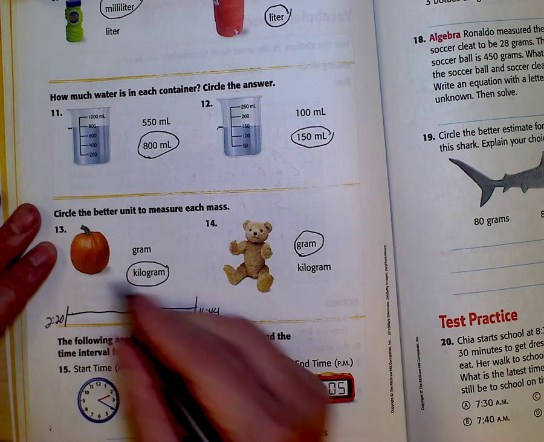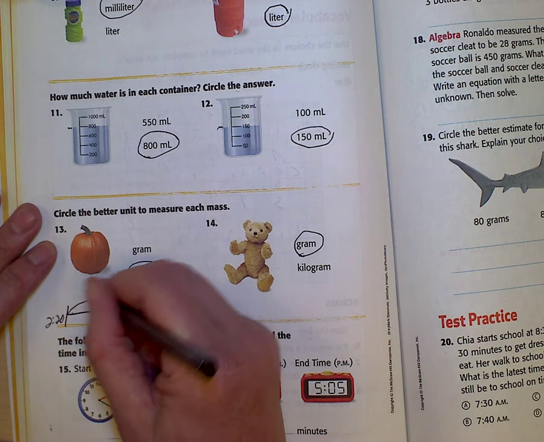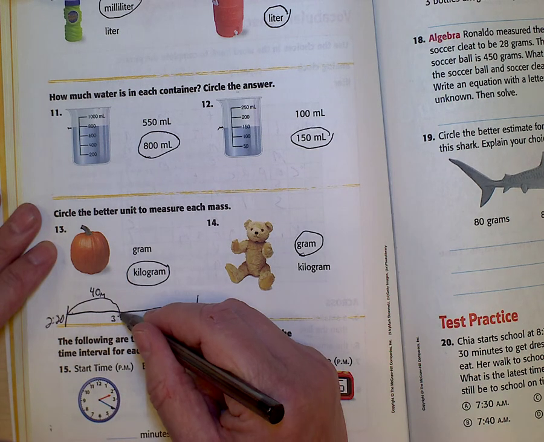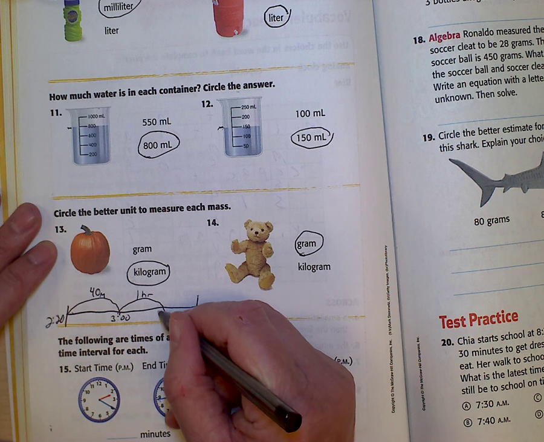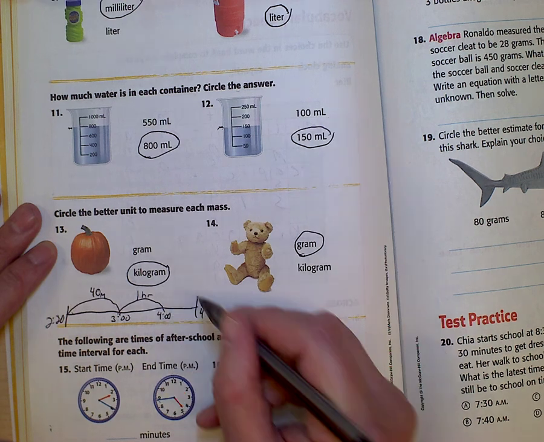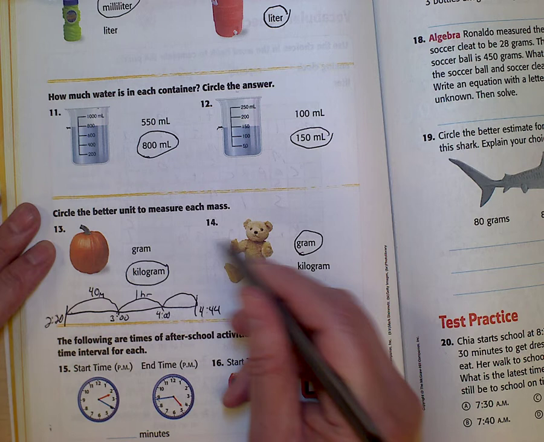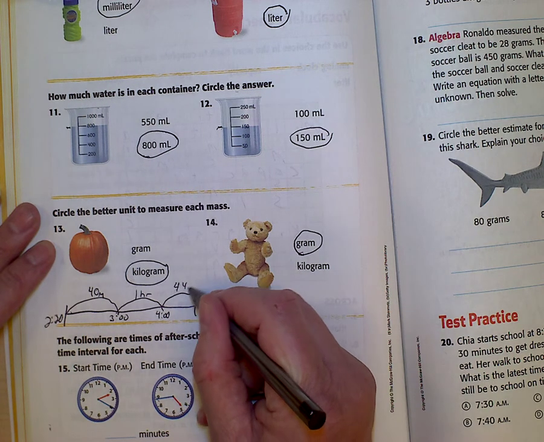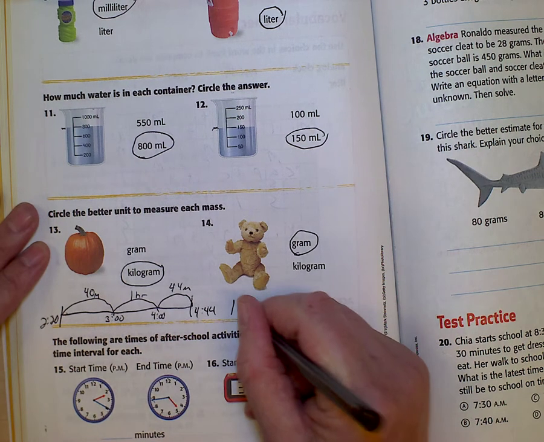From 2:20, it takes me 40 minutes to get to 3 o'clock. It's a 40-minute jump. And then it takes me an hour to get to 4. It's a 60-minute jump. And then it takes me 44 minutes to get to 4:44.